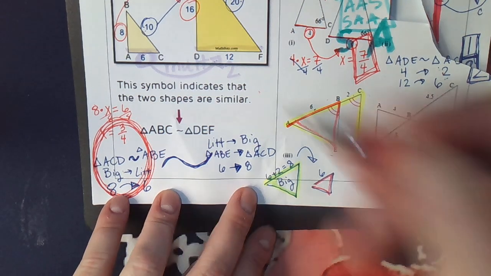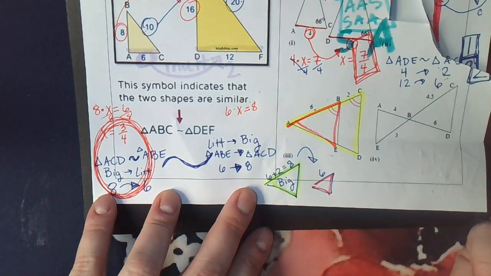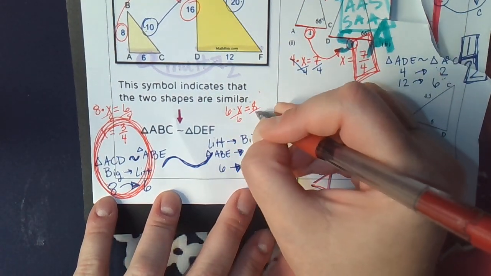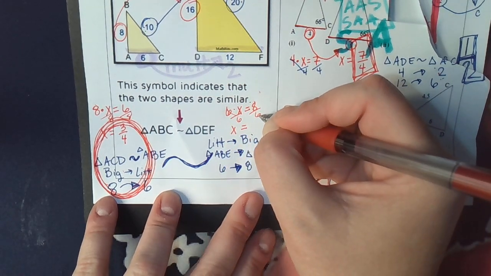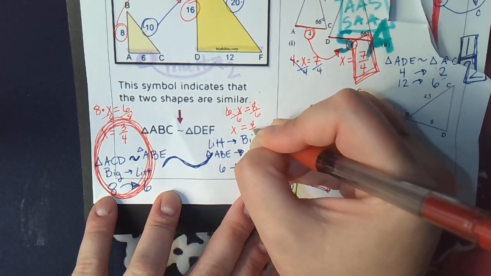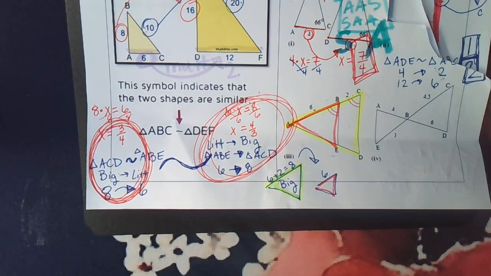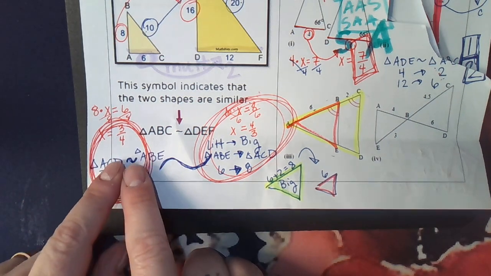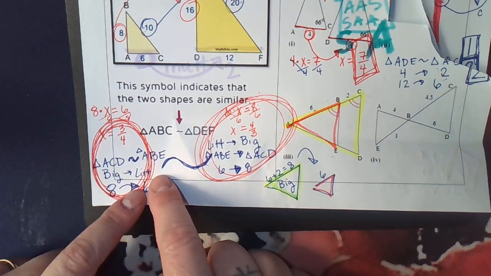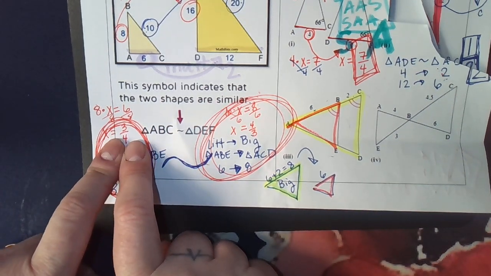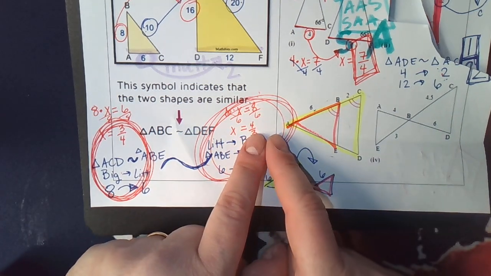Well, we make up a little equation. 6 times who gives us 8? And then you divide by 6, and you get x equals 8 over 6, or you can reduce it to 4 over 3. So it depends on what your homework says. You have to look at the letters after the triangles they give you. If we're going from the big to the little triangle, then the scale factor is 3 over 4. If we're going from the little to the big triangle, it's backwards, 4 over 3.